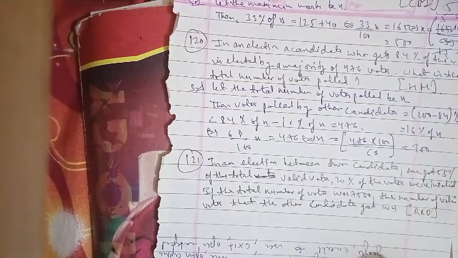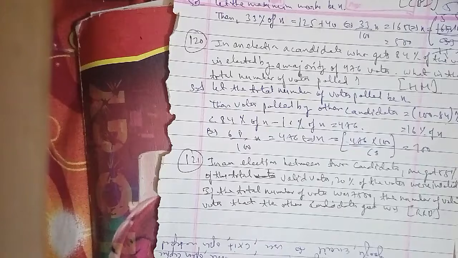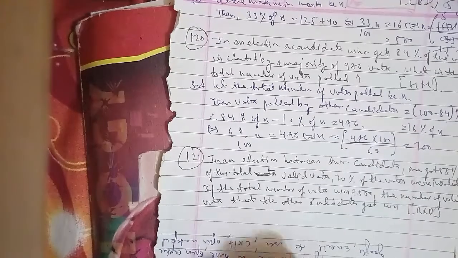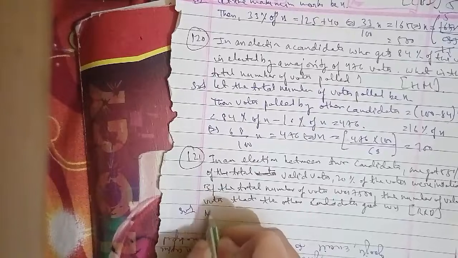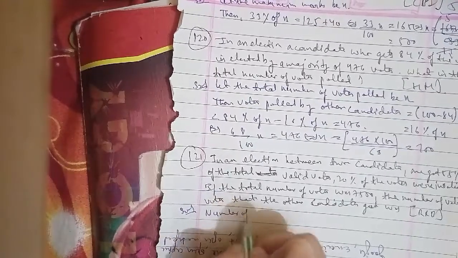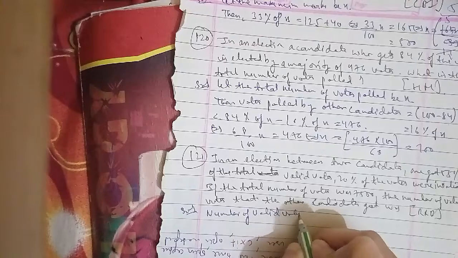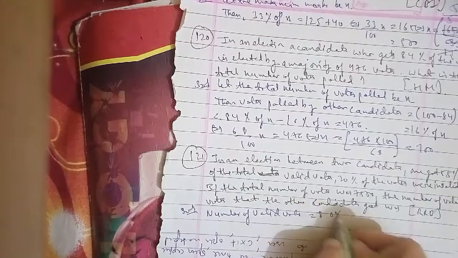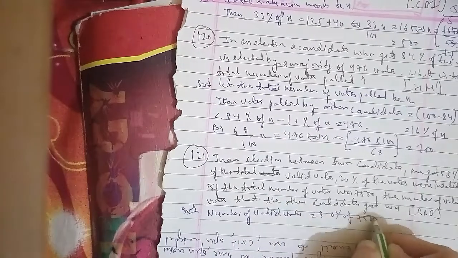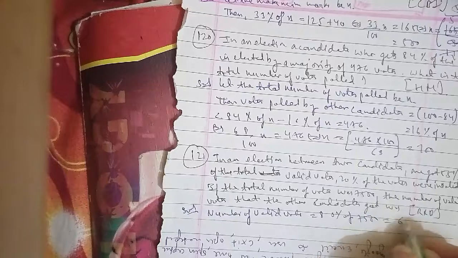That has been important. The options we have are 2700, 2900, 3000 and 3100. Let's go ahead for the solution here. The number of valid votes equals 80% of 7500, which equals 6000.